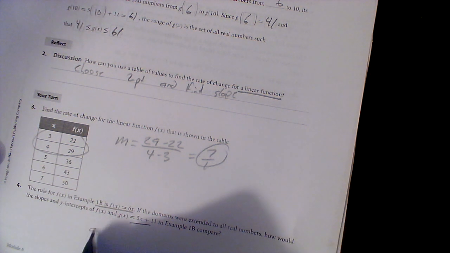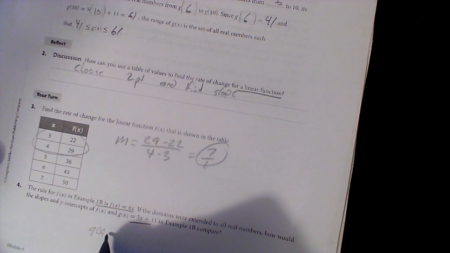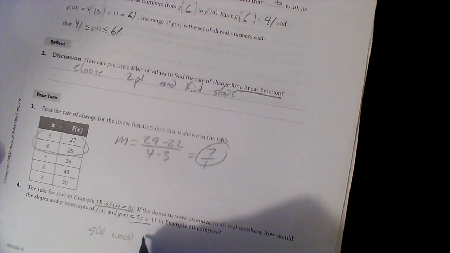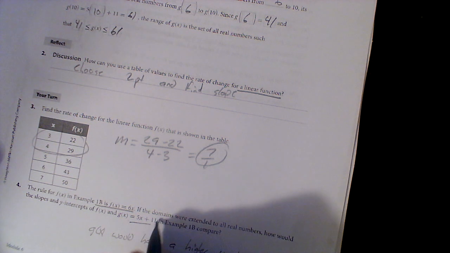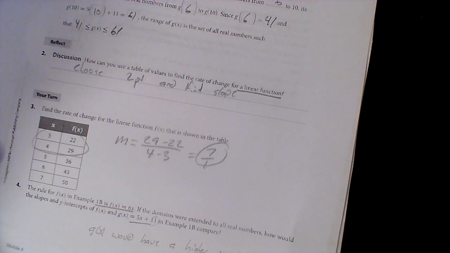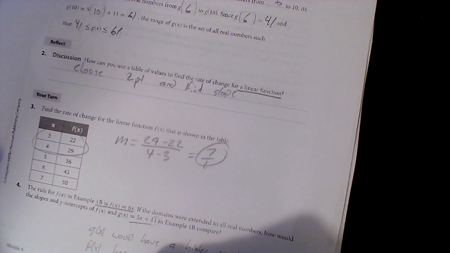So if the domains were extended, how would the slopes and y-intercepts compare? Well, g of x would have a higher y-intercept, because g of x has 11 and f of x has 0, and f of x has a higher slope.